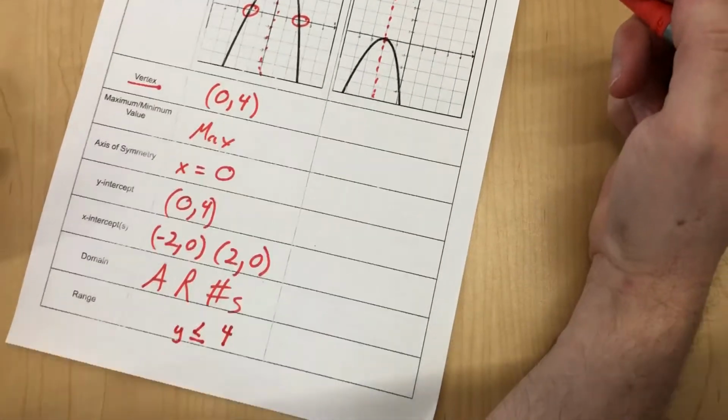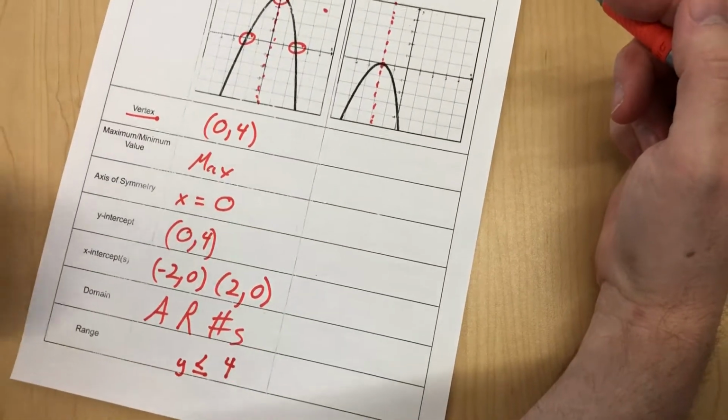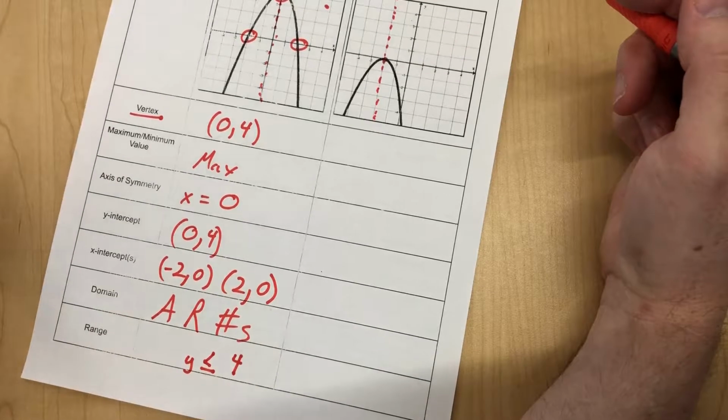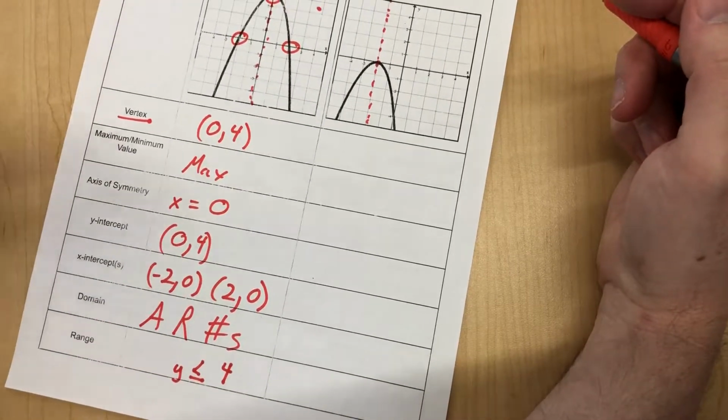All the other problems on the paper should work this way. If you have any questions, ask Coach Strambler, save them for when I come back. We'll get you taken care of.